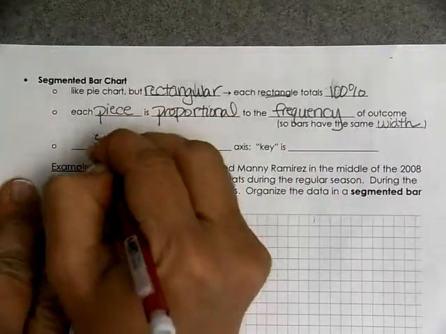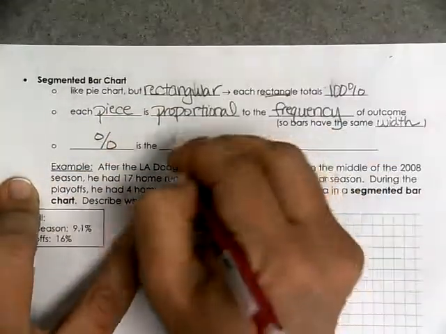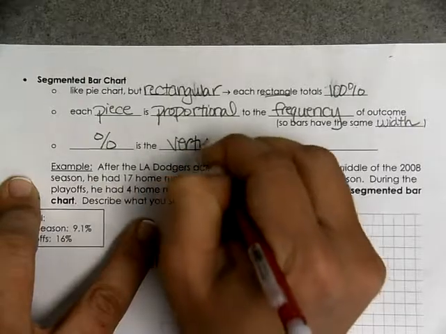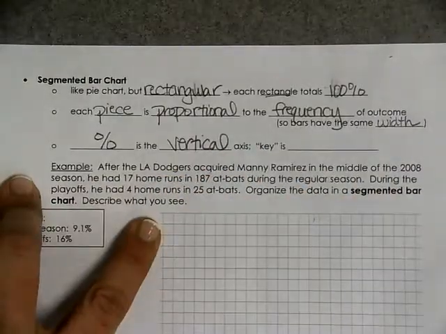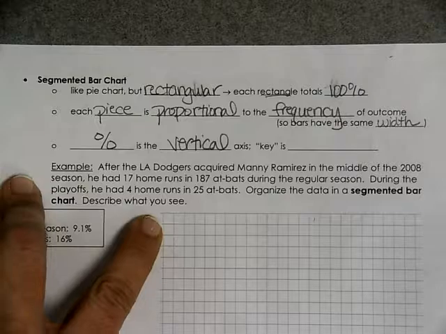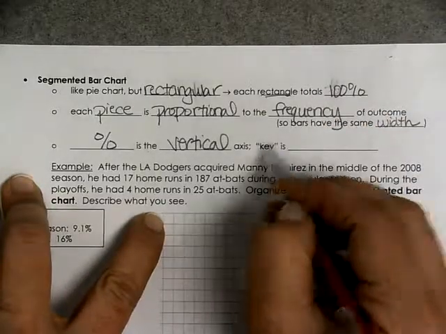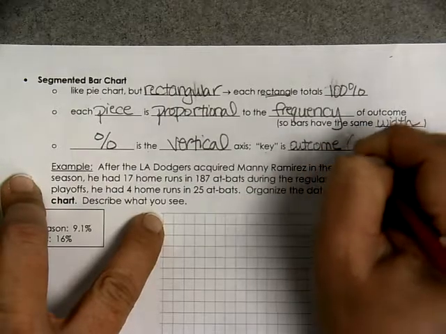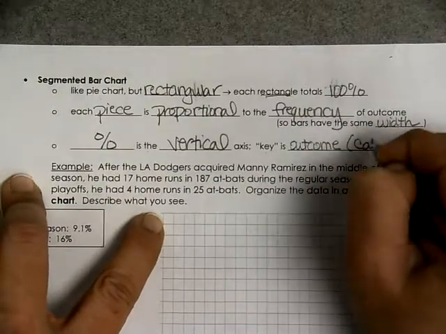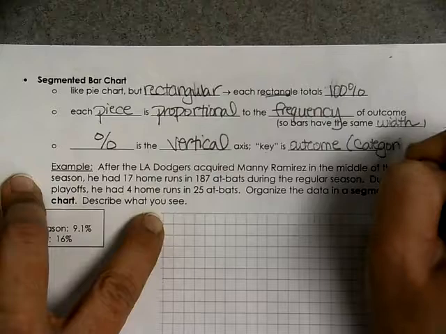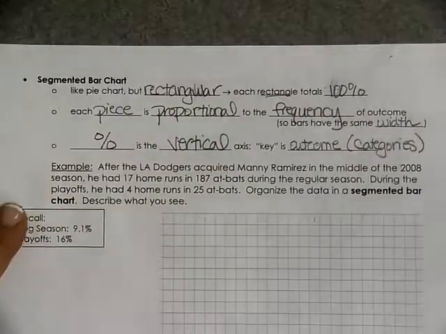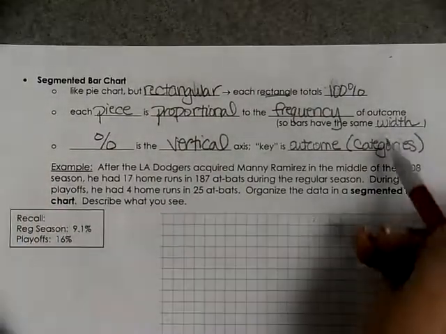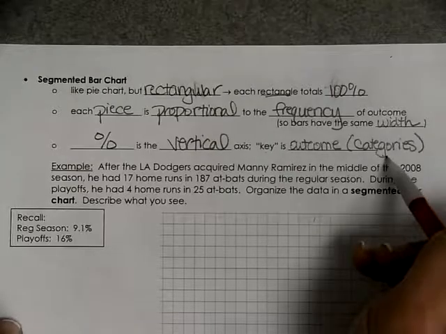Let's make the percentage the vertical axis. And then the key is going to be your outcome, which are the two categories that we have. Oftentimes the categories we'll deal with are like success and failure.